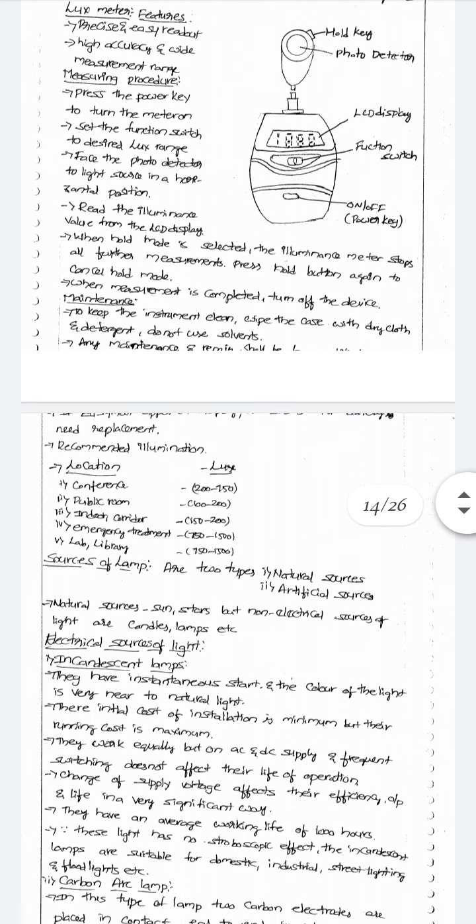Next, location and range of recommended illuminations. For conference rooms the range is 200 to 750, pub rooms 100 to 200, corridors 150 to 200, emergency treatment 750 to 1500, and lab and library 750 to 1500 lux.